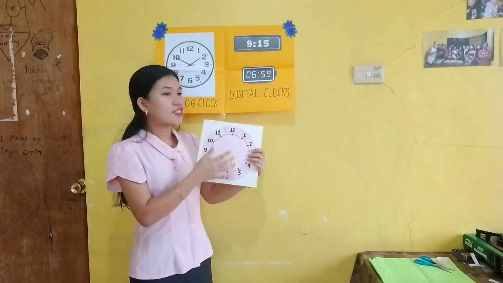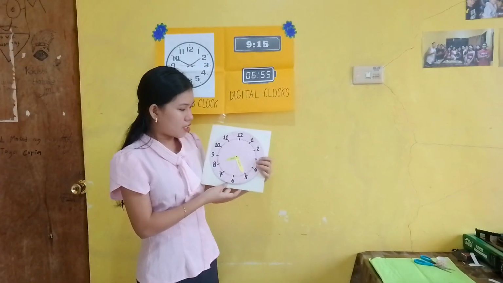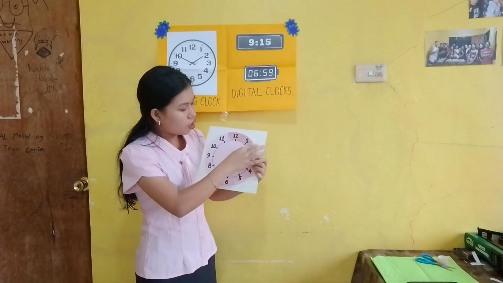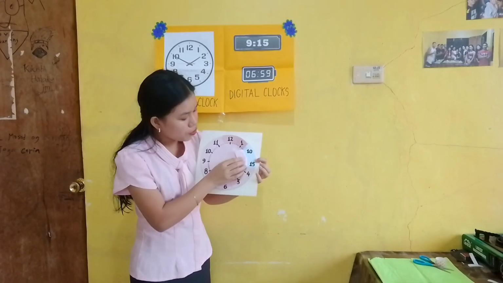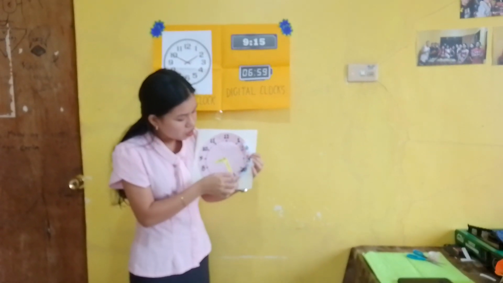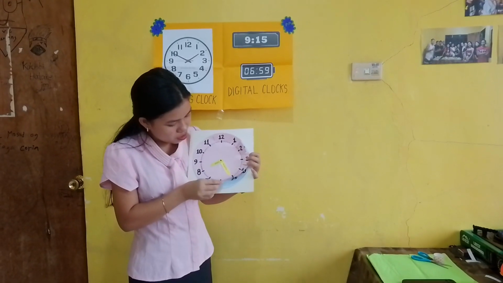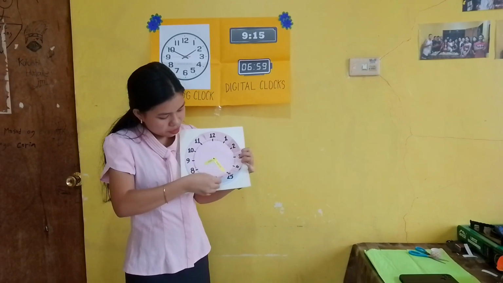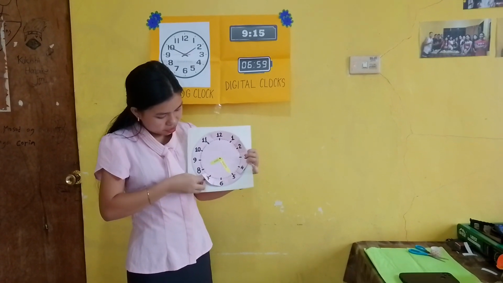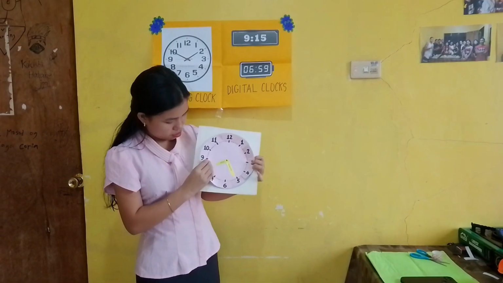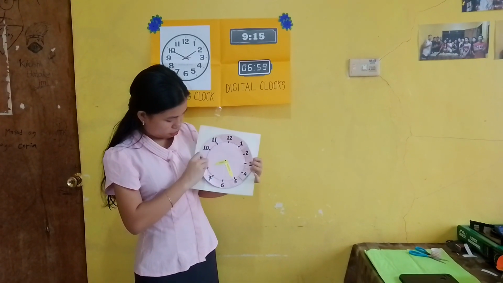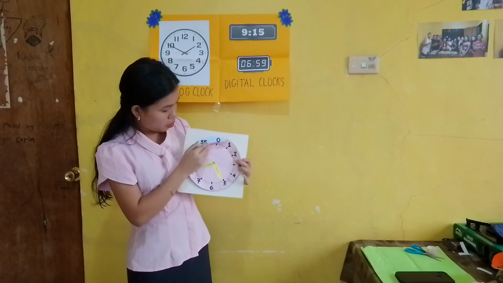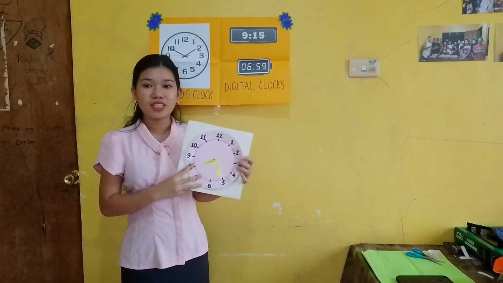Okay, so let's count the clock in minutes. So the 12 will be 0, the 1 will be 5, the 2 will be 10, the 3 will be 15, 4 is 20, 5 is 25, 6 is 30, 7 is 35, 8 is 40, 9 is 45, 10 is 50, 11 is 55, and the 12 is the 60.